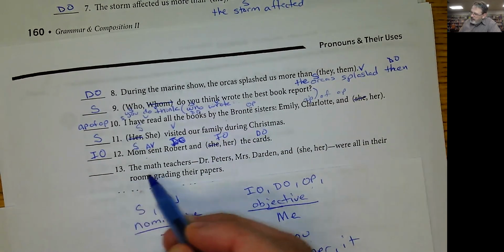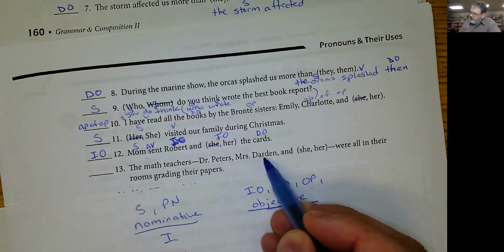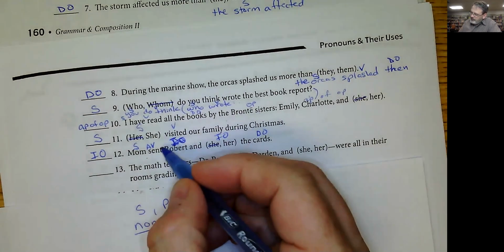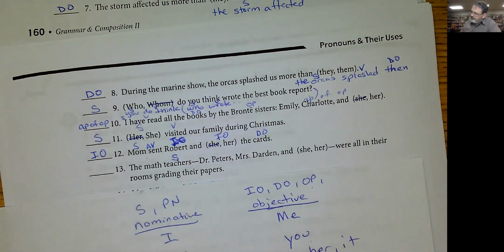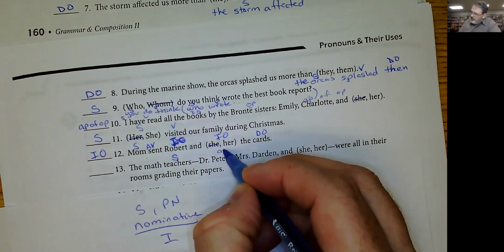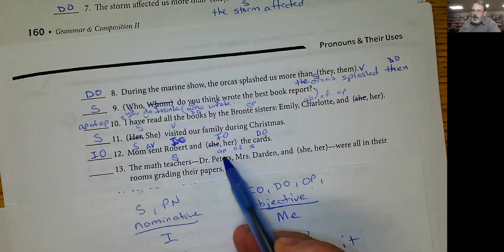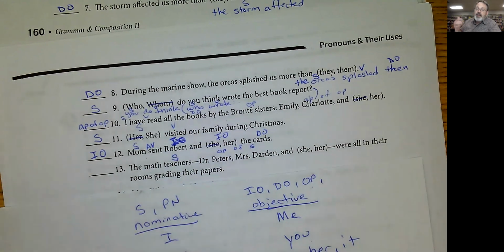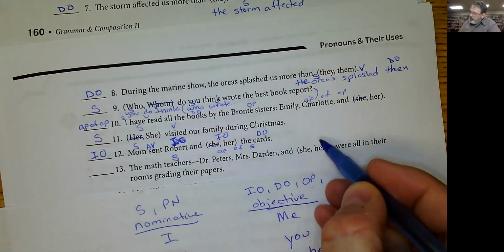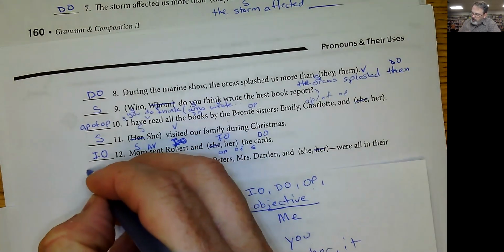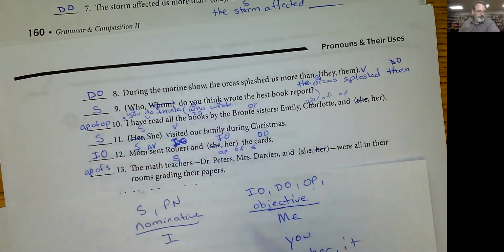Okay, the math teachers, Dr. Peters, Mrs. Darden, and either she or her were all in their rooms grading their papers. Well, the subject is teachers. This is an appositive of a subject, which means it must be a nominative case pronoun because pronouns that are appositives always adopt the case of the word they refer to. And so she is the nominative case, so we cross out her and we put AP of S. Okay.